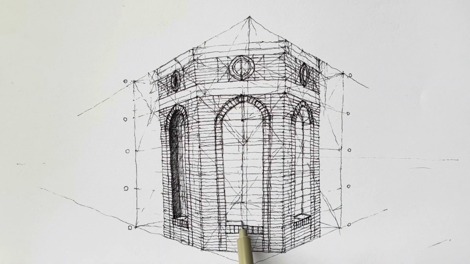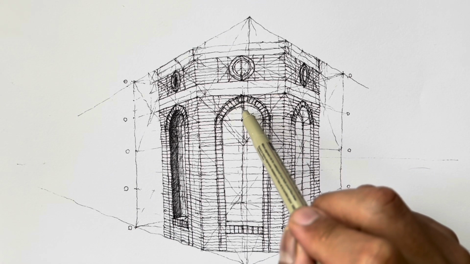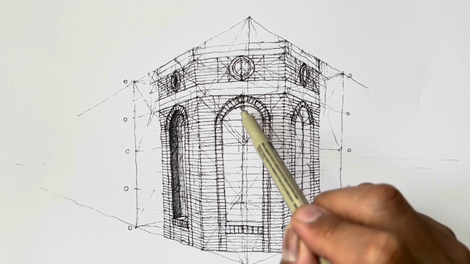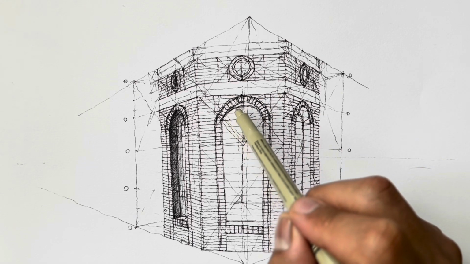The next is I'm going to add the more line to indicate the stool of these direct facing windows before I add the shadow of that frame on the other side, to be clear with these line drawings.